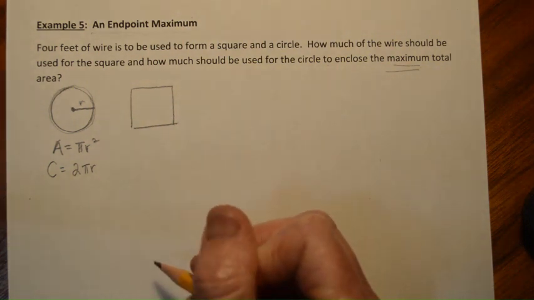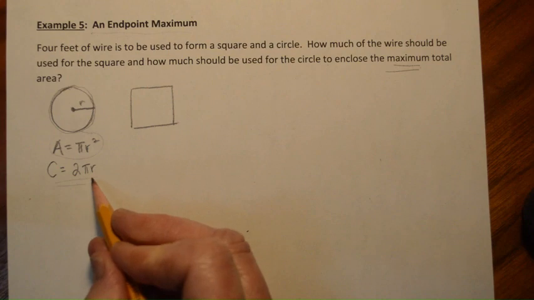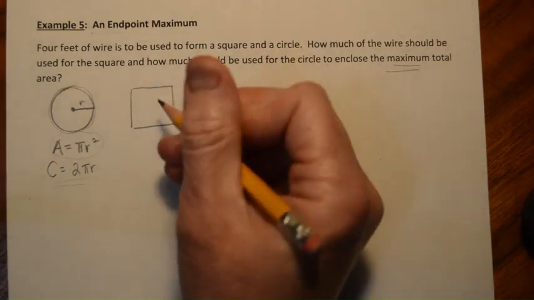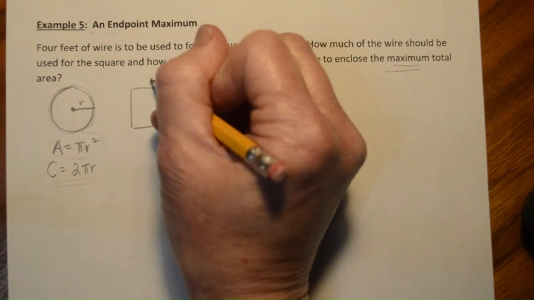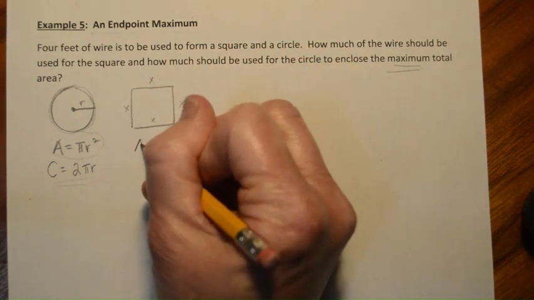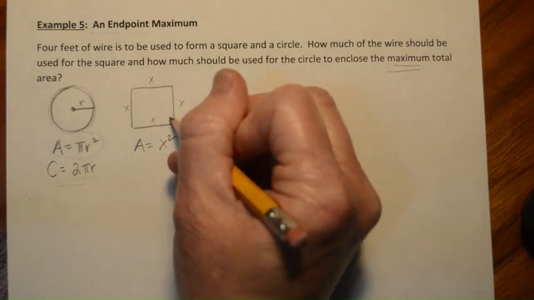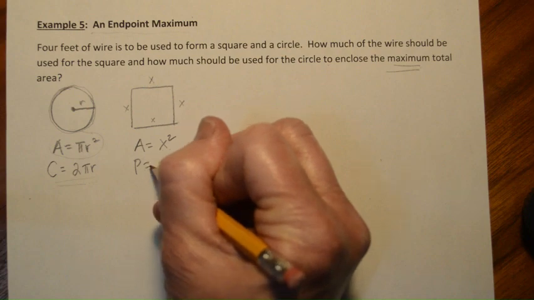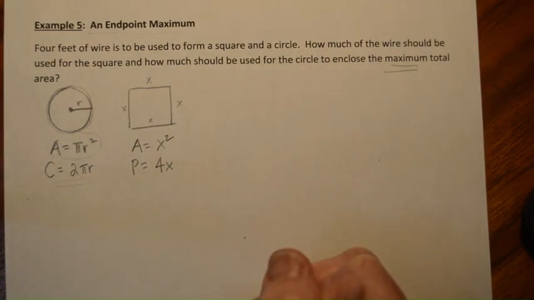When we're maximizing, we need the area, but when we find the length of the wire, we're going to use the circumference. Likewise with the square, let's call these sides x for each of them. The area of that is x squared. But again, we need the perimeter, because that's where the wire is, so that's going to be 4x.